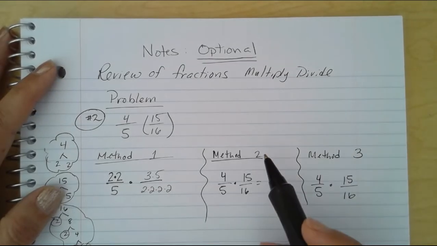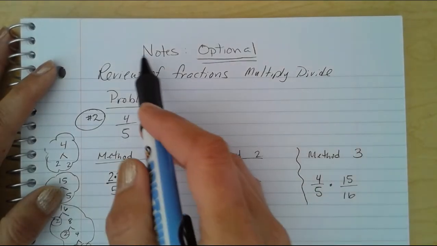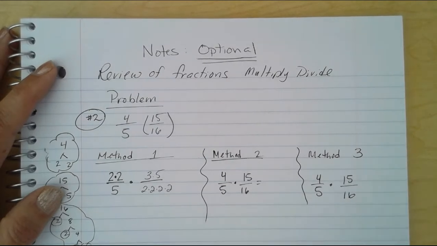Welcome to our first lesson, and this one is optional. If you already know how to do these problems, just go ahead and get started. This is if you just need a quick review.